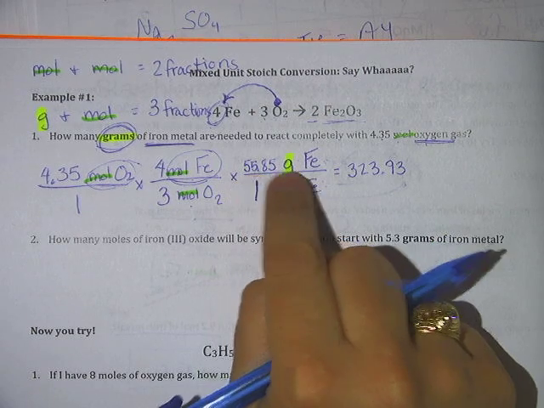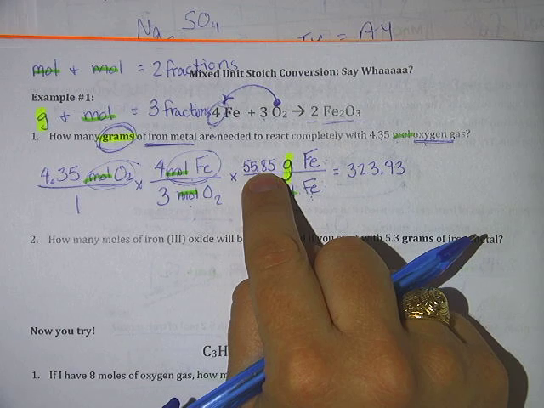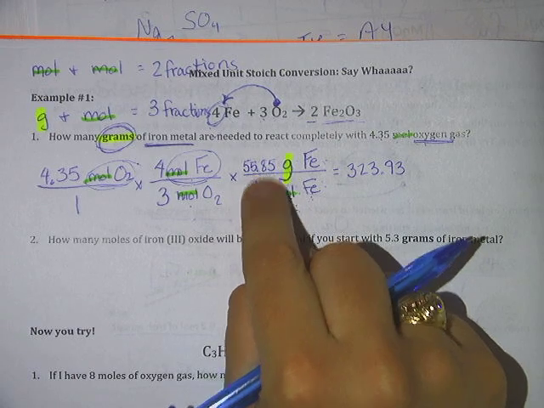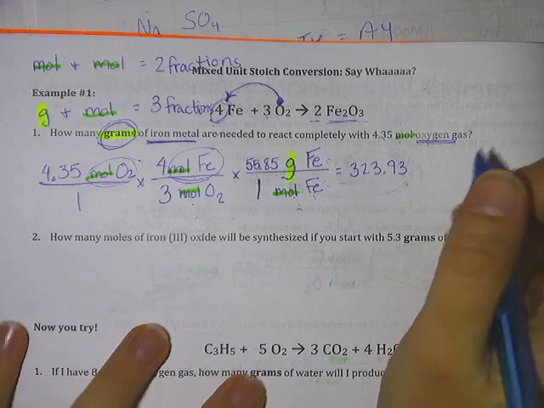Grams always come from the periodic table. This is the number for iron on the periodic table. Guys, stop. Oh, I thought you said 1, for the moles. Oh, you're wrong.